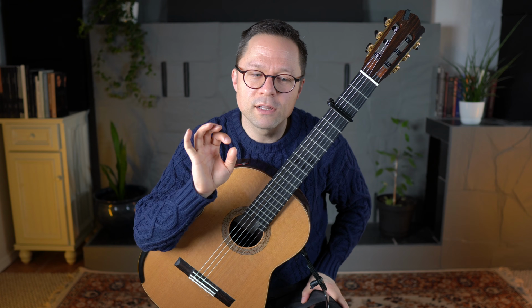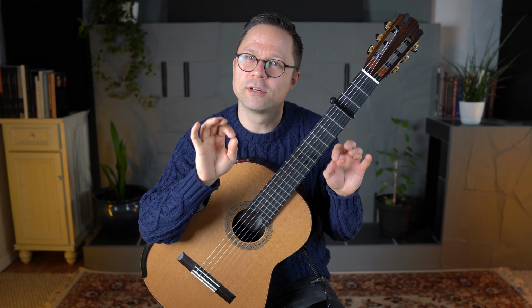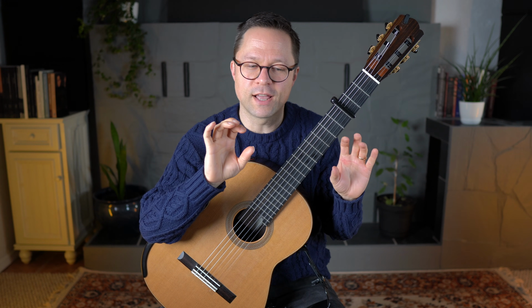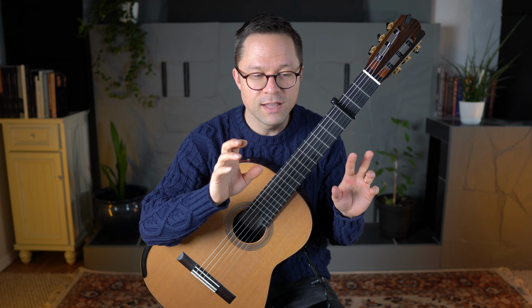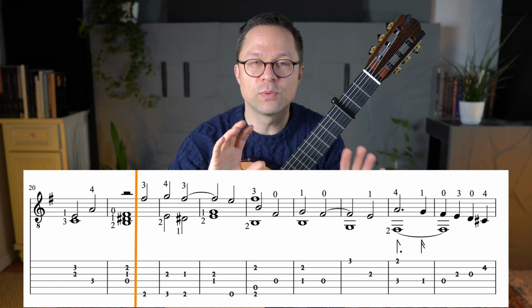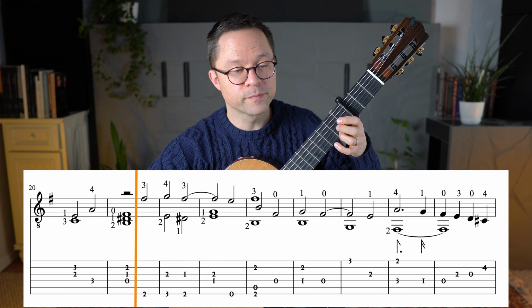Let's take a quick look at a comparison of the Italian tablature, French tablature, and music notation. If we take a little passage, why don't we just take the little passage at measure 21 after the cadence there.